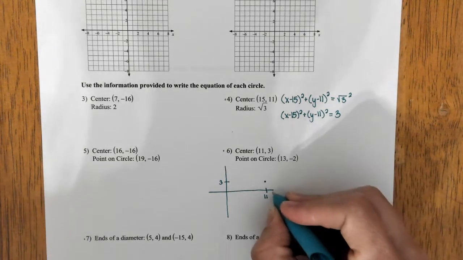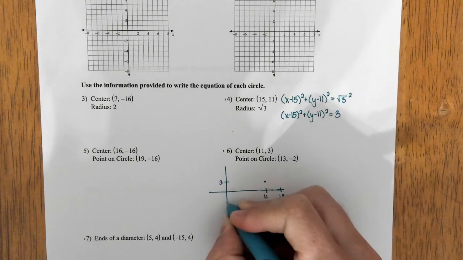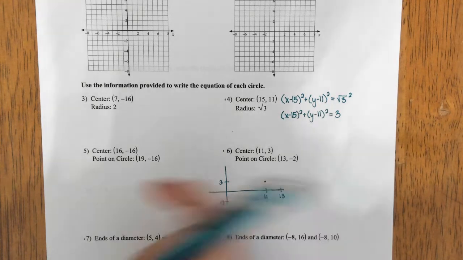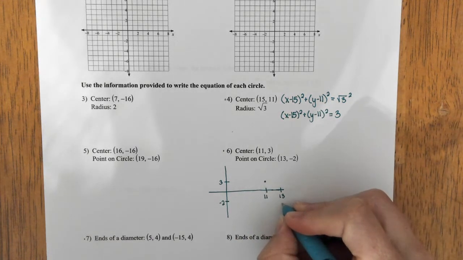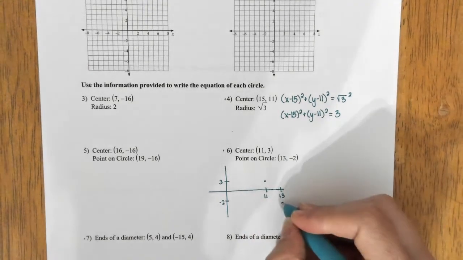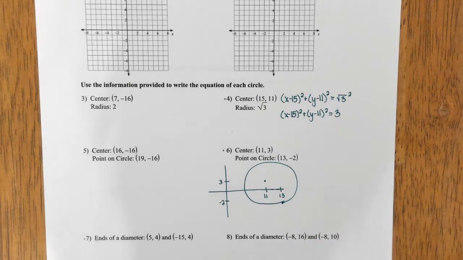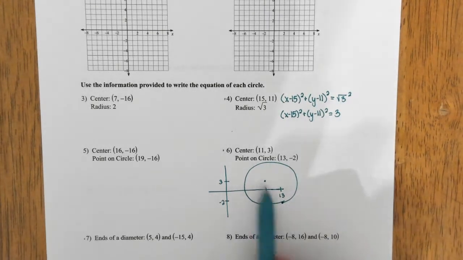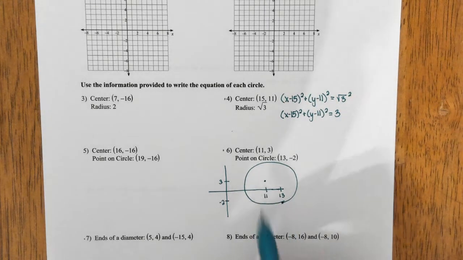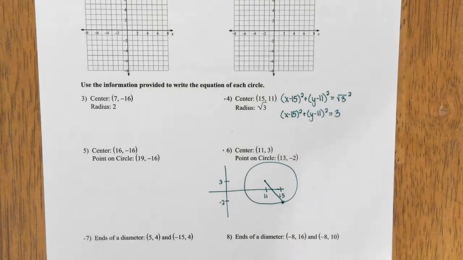A point on my circle is at (13, negative 2). Not a very good point, and not a very good circle either, sorry. But essentially that's a point on the circle and that's my center. So this right here would be my radius.